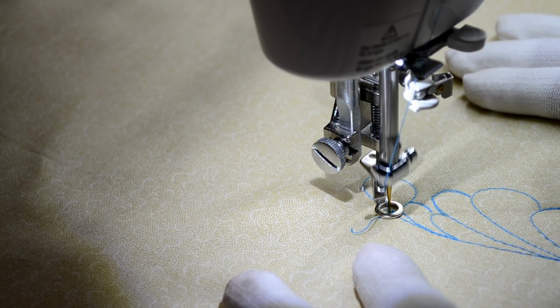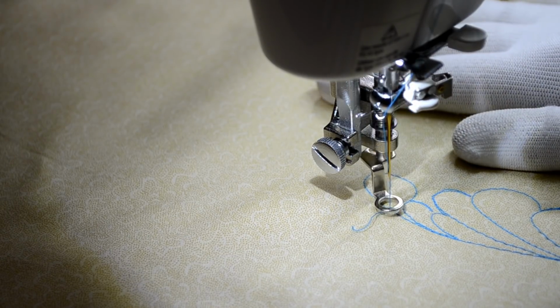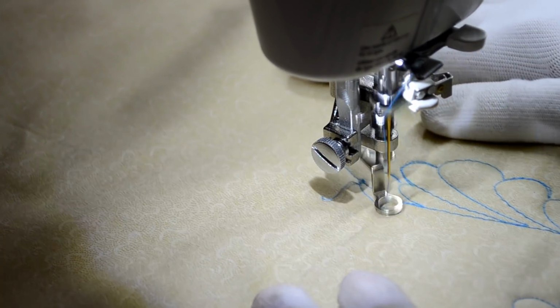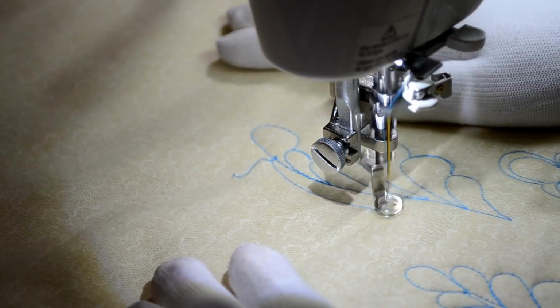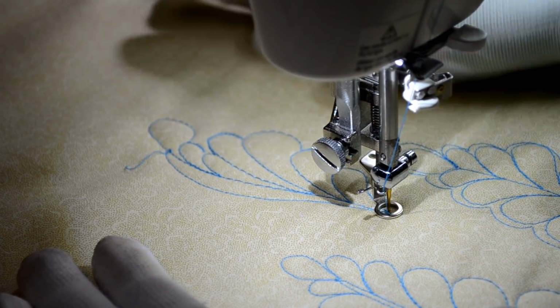Okay, we've joined up to where we started. Now this time, I'm purposely going to make this wider and then taper down to join at the bottom.